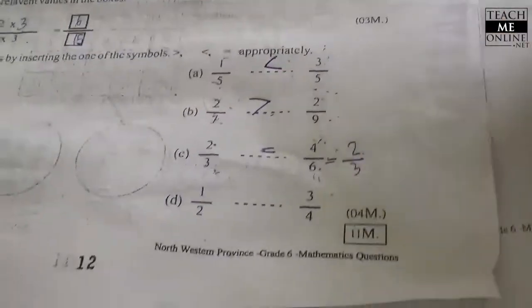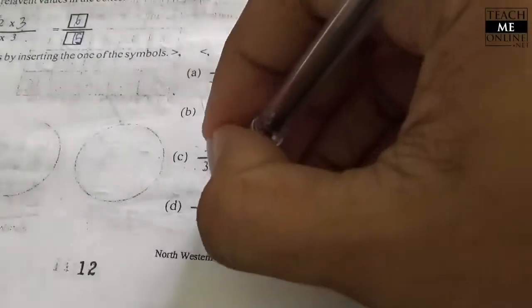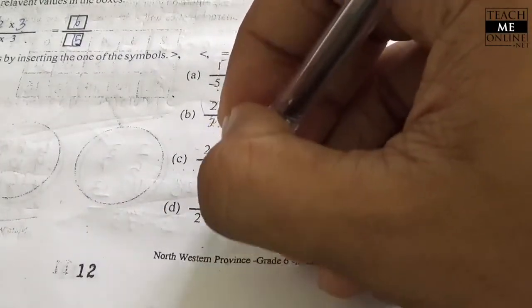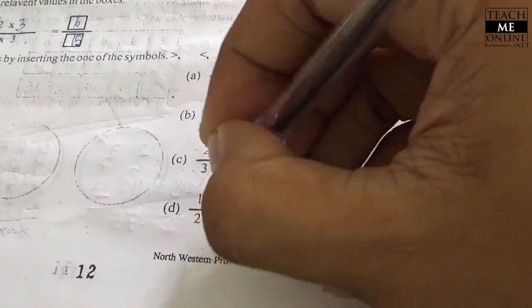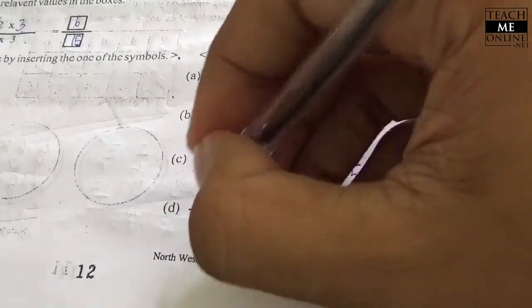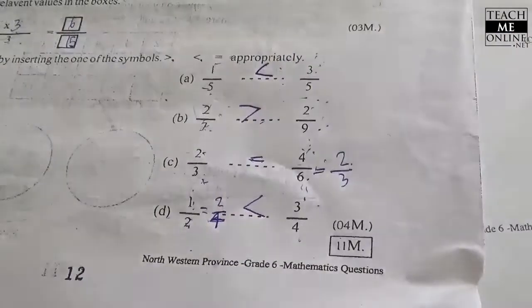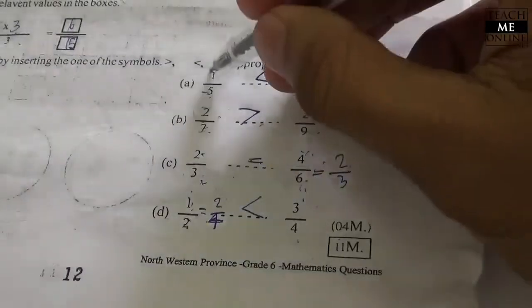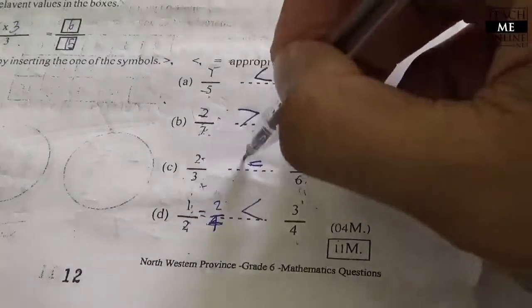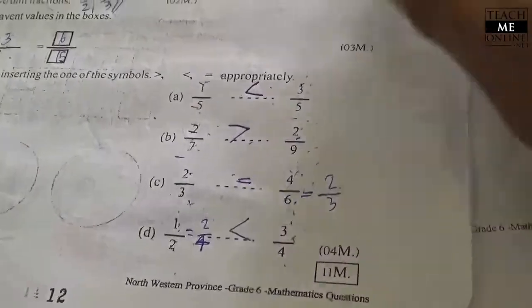Half and 3 upon 4. Half, equivalent fraction I can write as 2 upon 4. If I multiply up and down both by 2, 1 times 2 is 2, 2 times 2 is 4. 2 upon 4, 3 upon 4, which is larger? 3 upon 4 is larger. So this is larger than this, this is equal, it's larger than this.